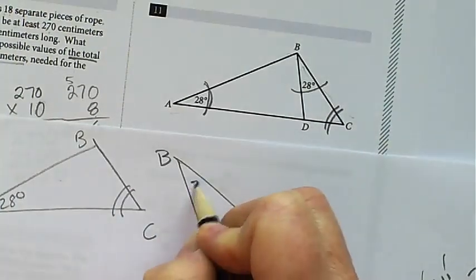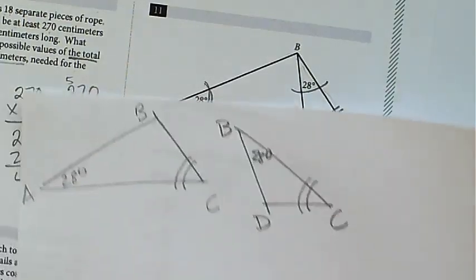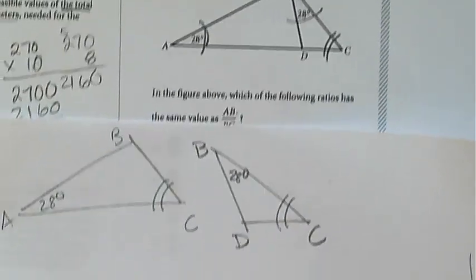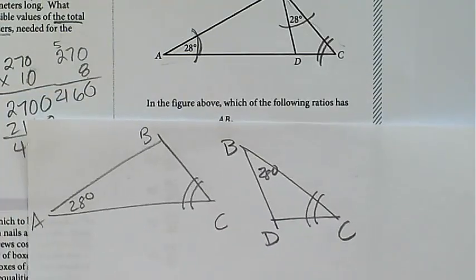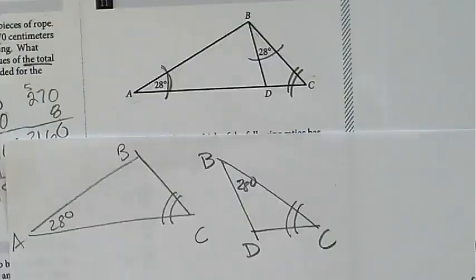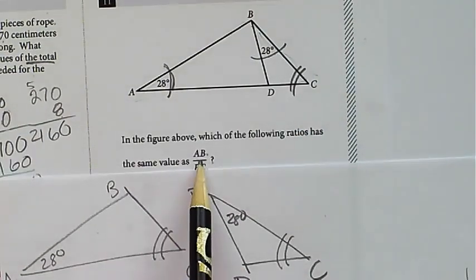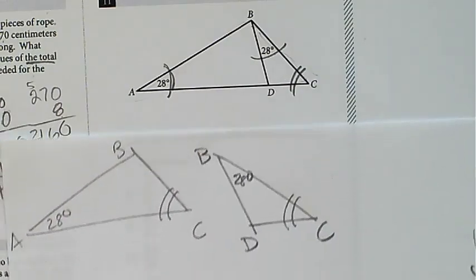Now, some of you could do this without drawing them separately. That's fine. I'm doing this more for explanation and review, but it's also one where I find that students can get confused if they don't draw them separately. So it says, which of the following ratios has the same value as AB over BC?